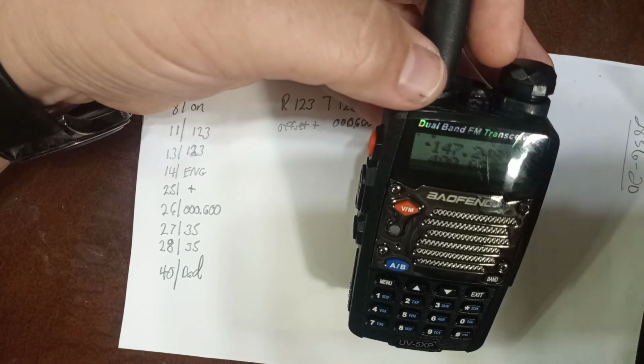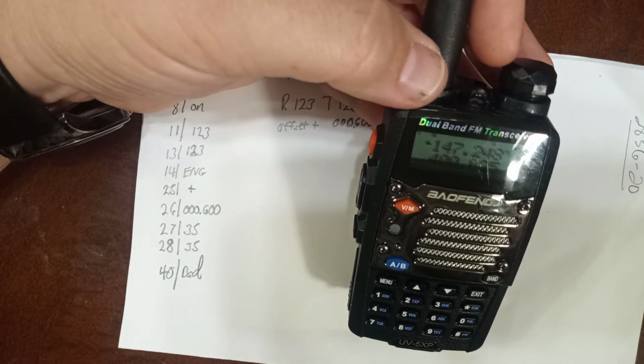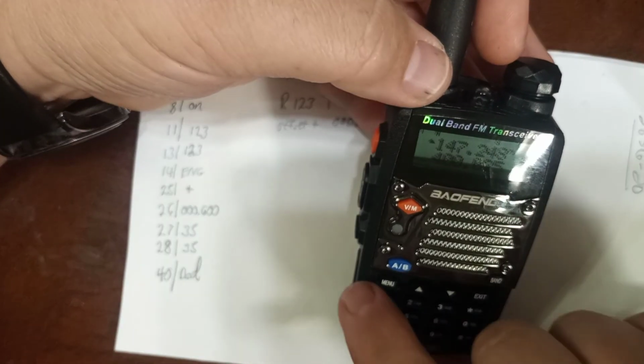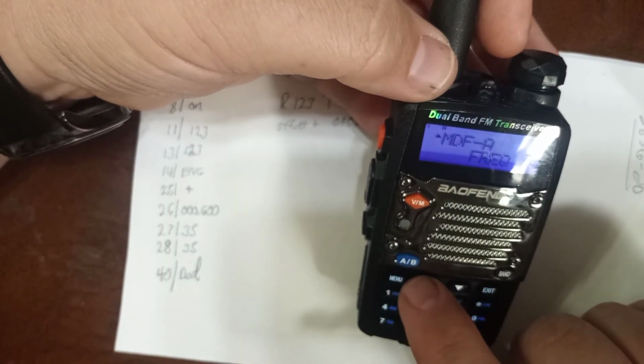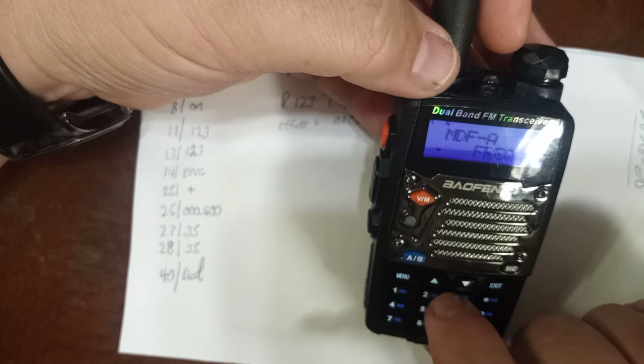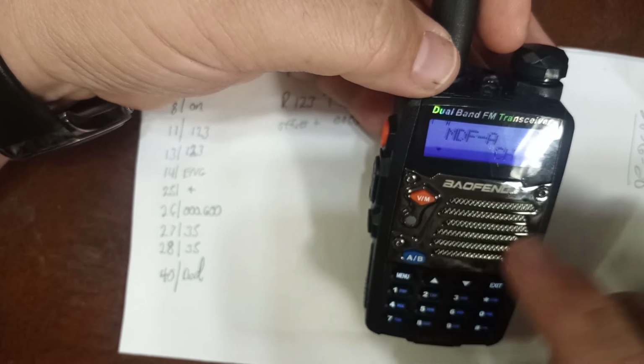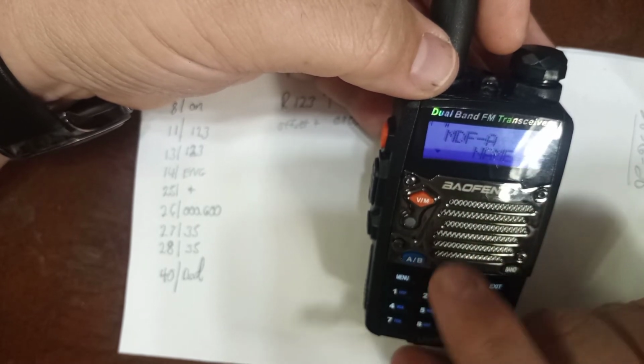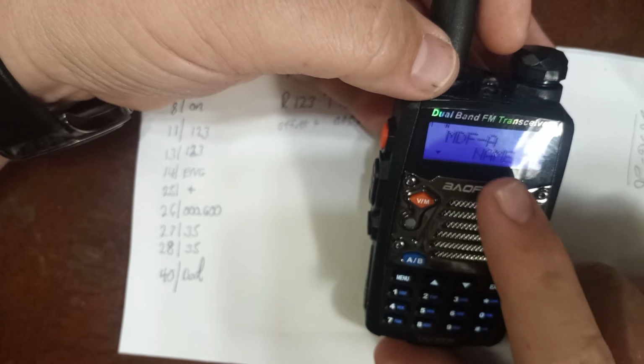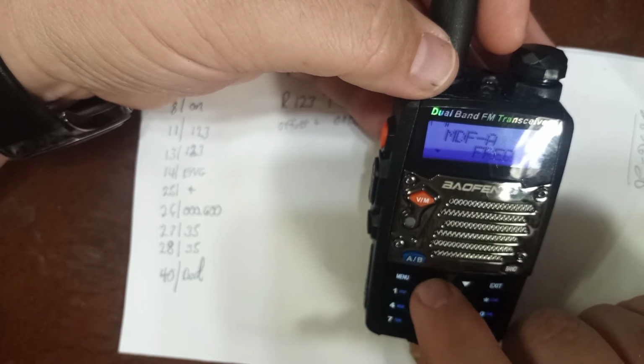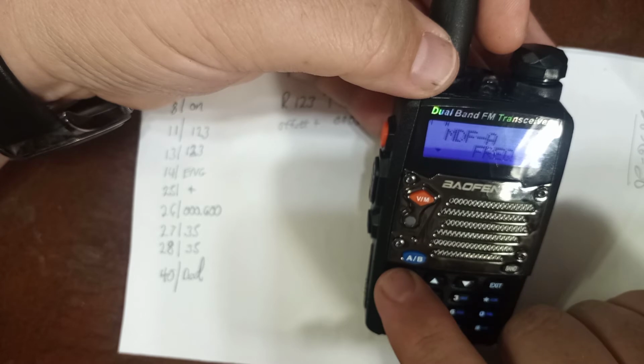If you're going to set that in anything besides either menu, so if you wanted to set it between frequency, hit it again. You have the ability to do channel only, so it would just show the channel. It will show the name if you have names programmed into the radio, or frequency, which is where I usually like to leave it.